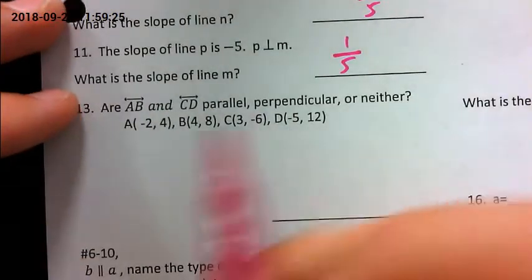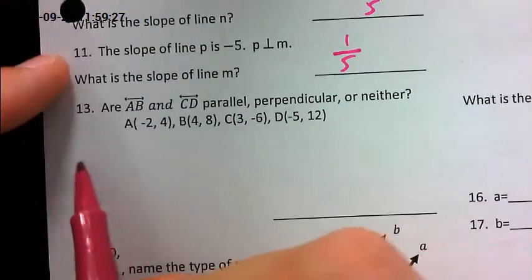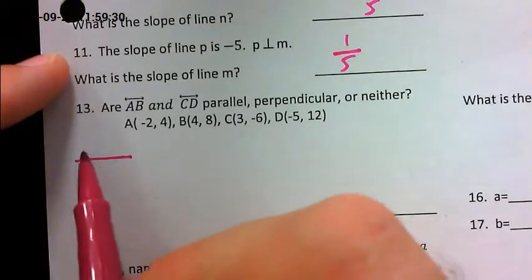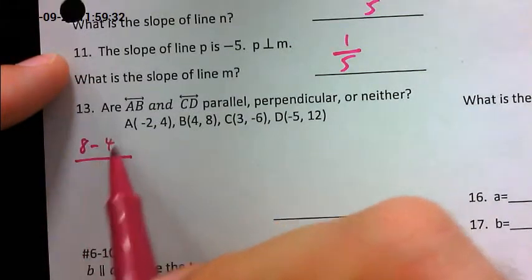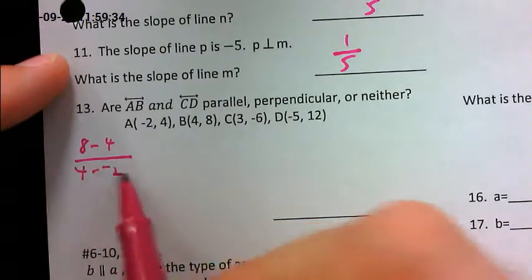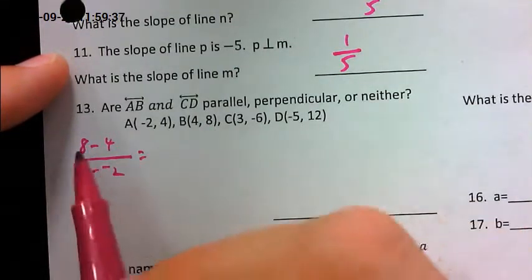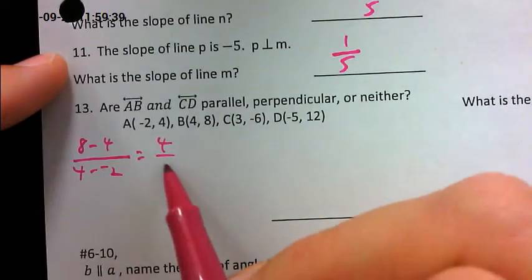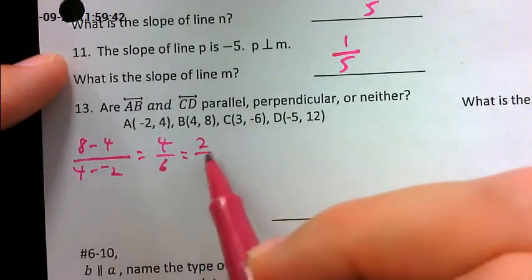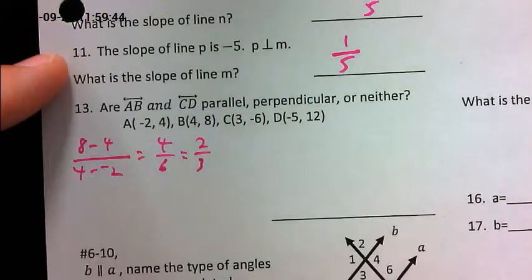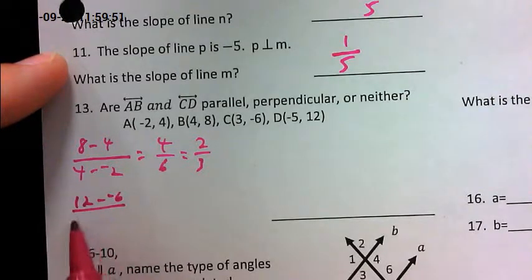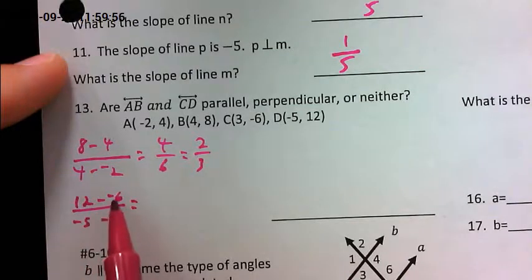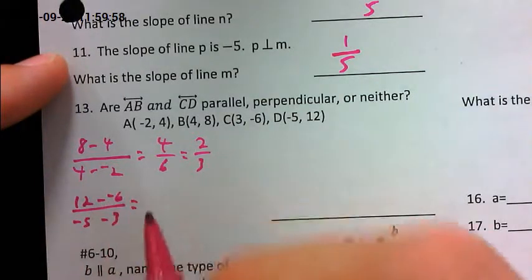So, we're using AB and CD. I'm just going to write them out real quick here. We have 8 minus 4 over 4 minus negative 2. That's for AB. So that's going to be 4 over 6, which reduces to 2/3. Then we have CD, so we're going to use these 2 points. So 12 minus negative 6 over negative 5 minus 3. Negative 6 becomes plus 6, right?